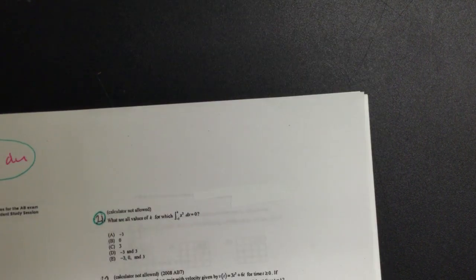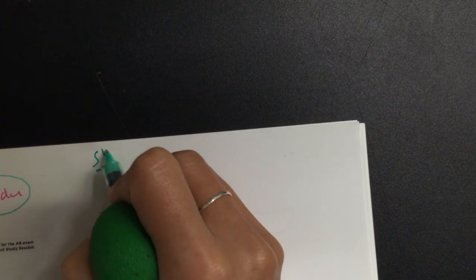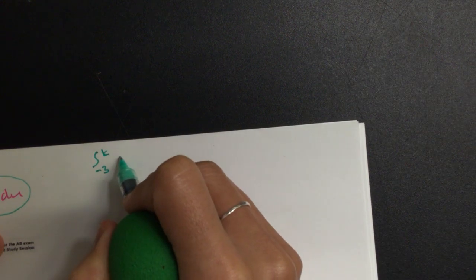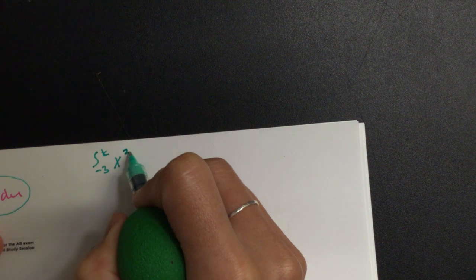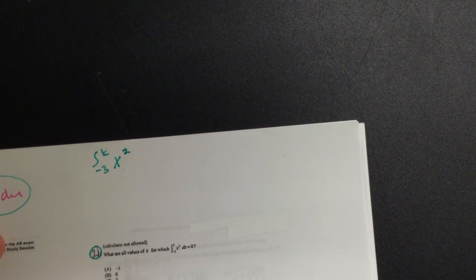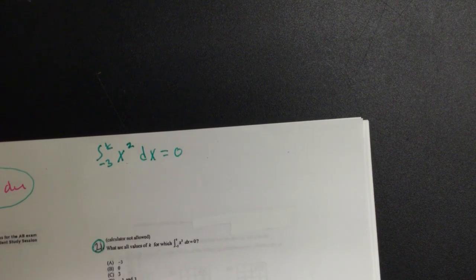Okay, let's write the original question all the way up here. So we're going to integrate from, is that negative? I see a negative 3. Negative 3 to k. And then we have x, is it squared? Yep. Oh, okay, dx is equal to 0.